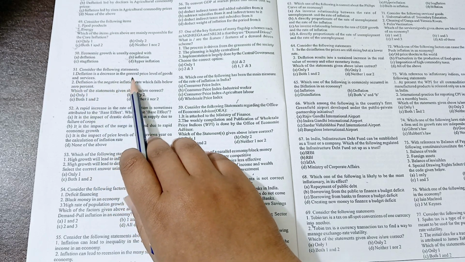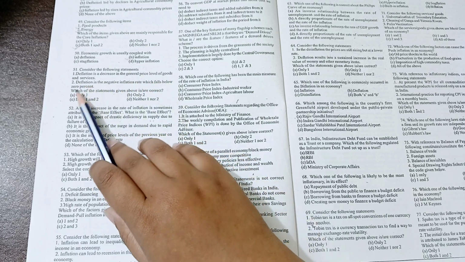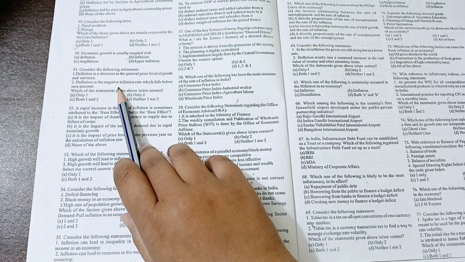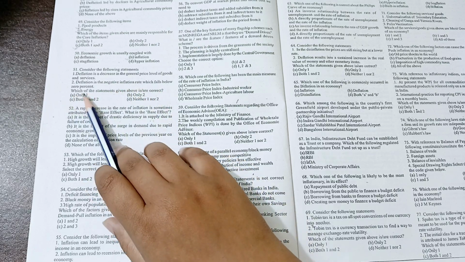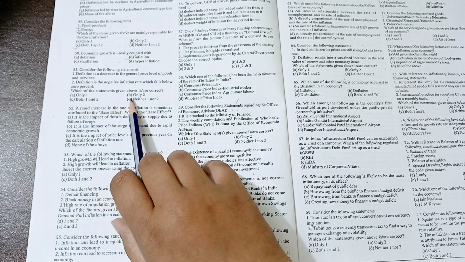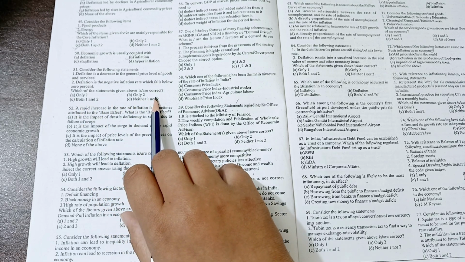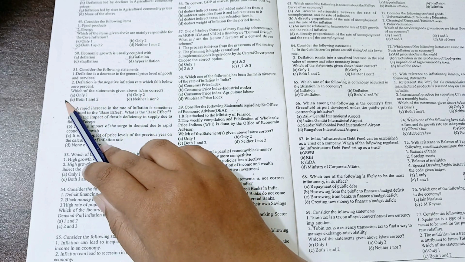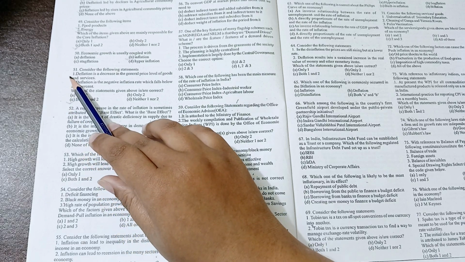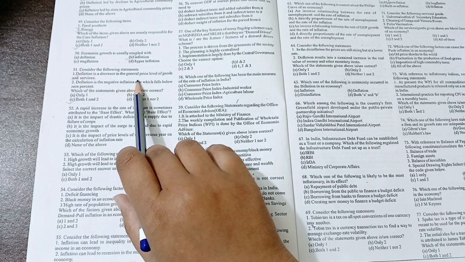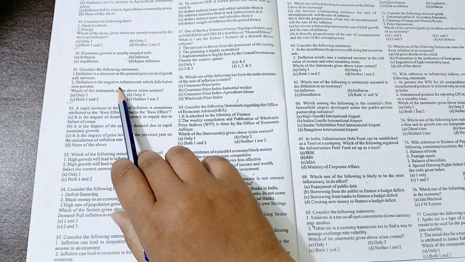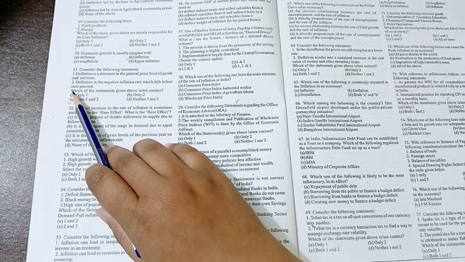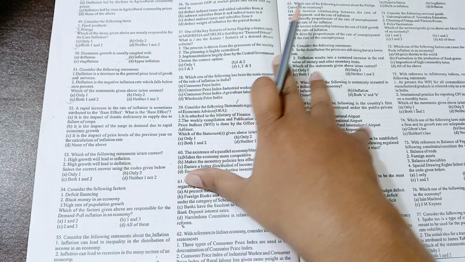Consider the following statements. Deflation is a decrease in the general price level of goods and services. Deflation is the negative inflation rate which falls below 0%. Which of the statements given above is or are correct? The answer is option C, both 1 and 2. Deflation is a decrease in the general price level of goods and services, and deflation is the negative inflation rate which falls below 0%.